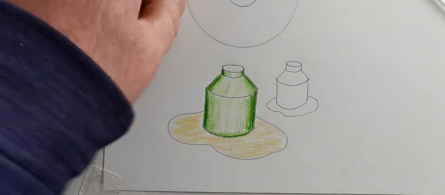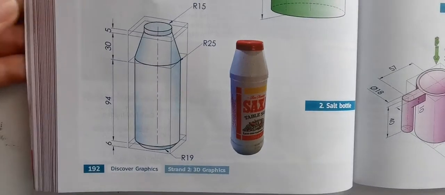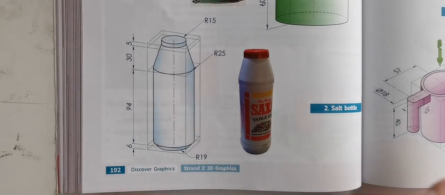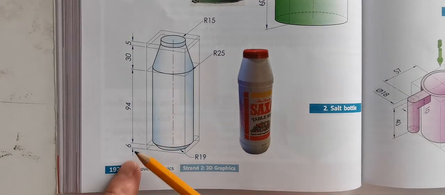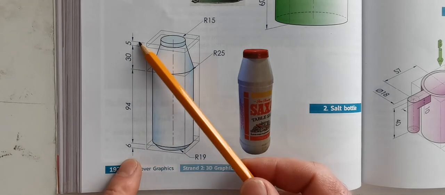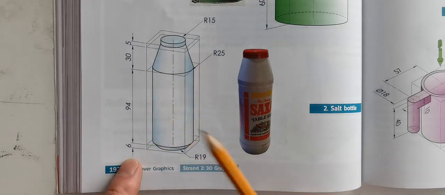Now I want to move on and have a look at the salt container here. Now again, most importantly, starting off, how tall is the tallest part of it? So 94 and 6 is 100, and 30 and 5, so 135 is the tallest part of it.